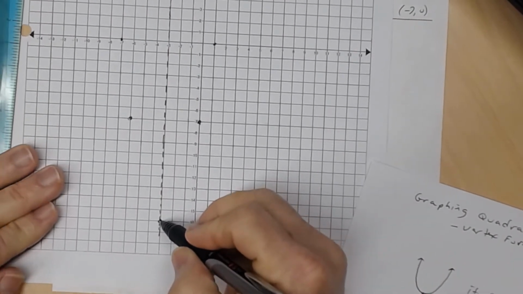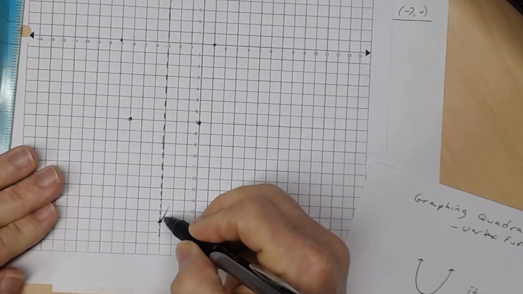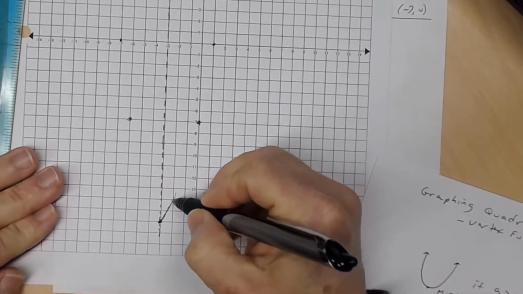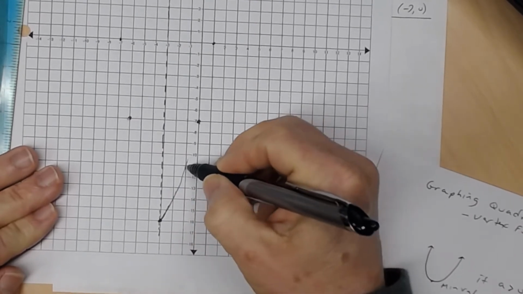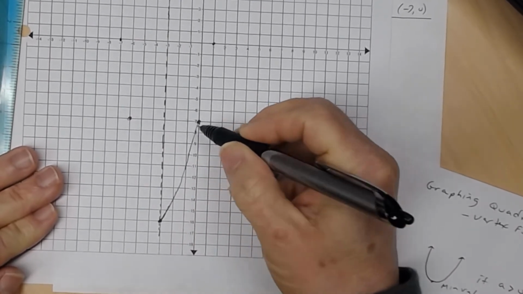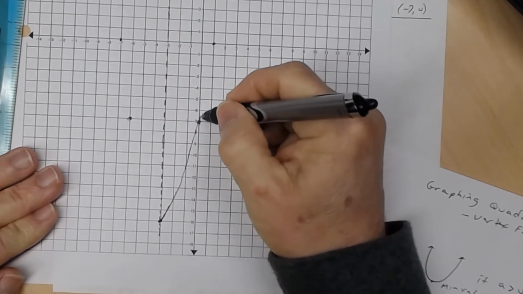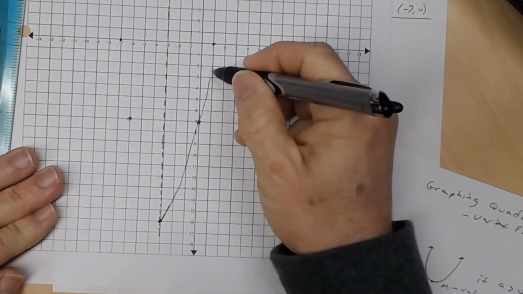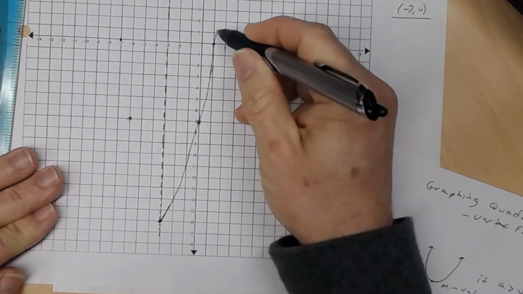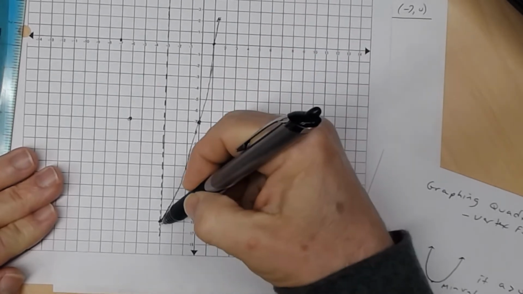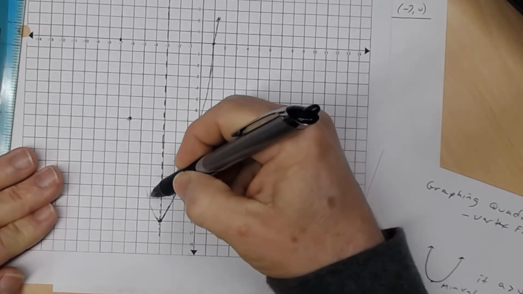And so you just do the best you can with drawing the parabola. This is going to be a little more difficult because of how spread out it is, but do the best you can. Use a pencil, erase, make it look symmetrical. Do the same thing on this side.